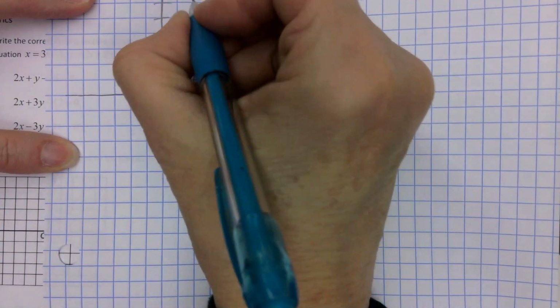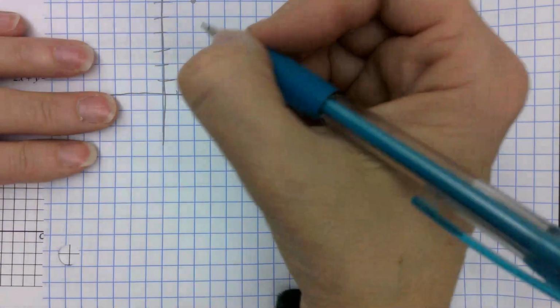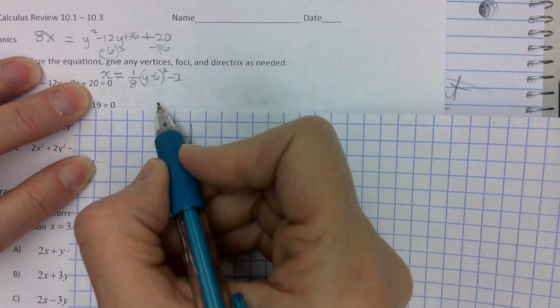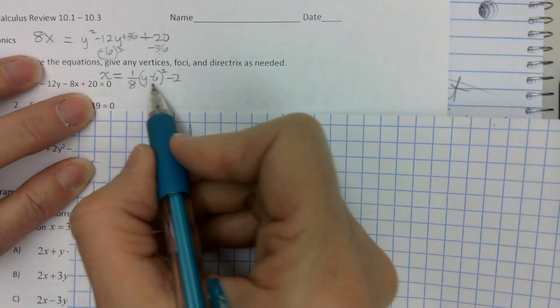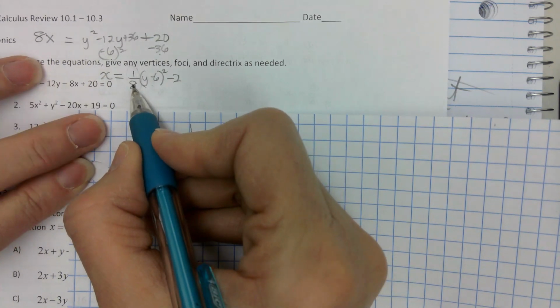It depends on where it's placed, positive or negative, which way it's opening. If it's going to the left, so this is an opening left one, right? I'm sorry, it's a right, left one, but because the A is positive, it's opening right.